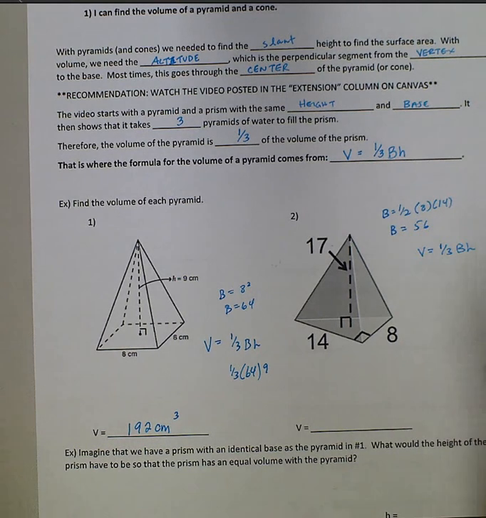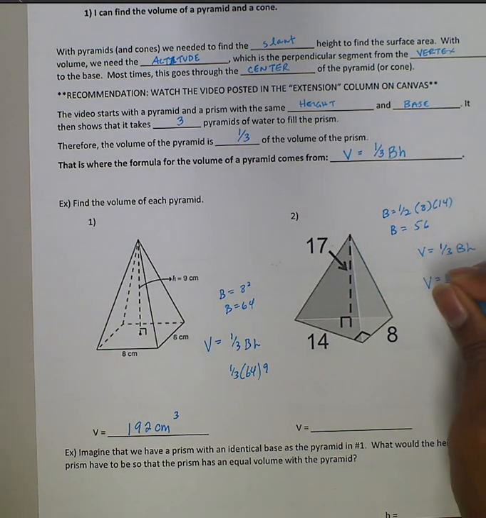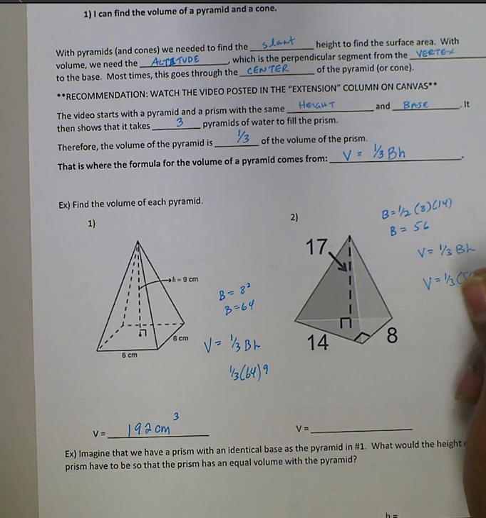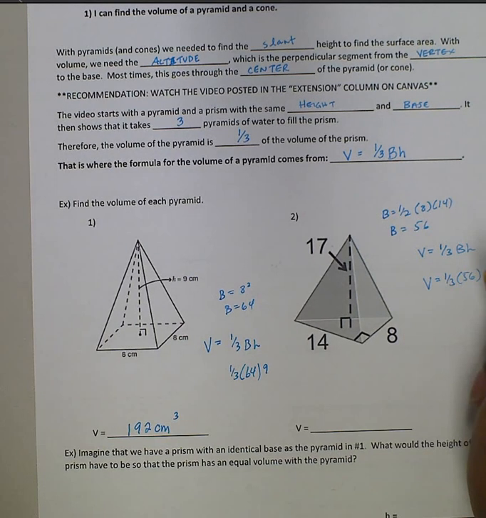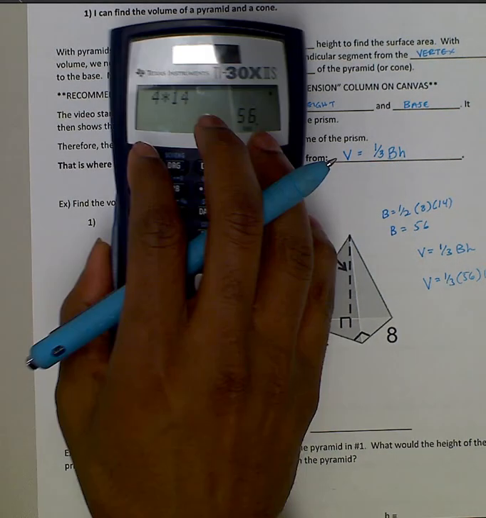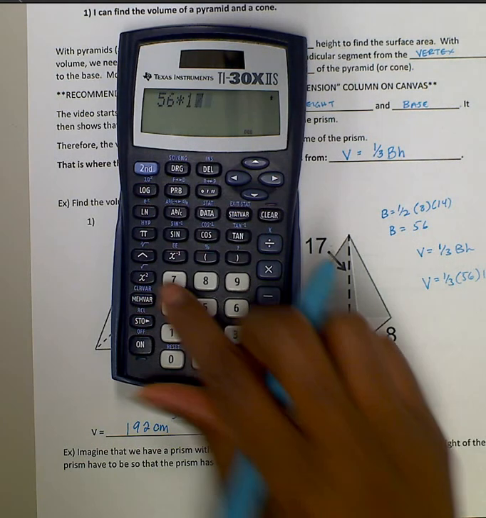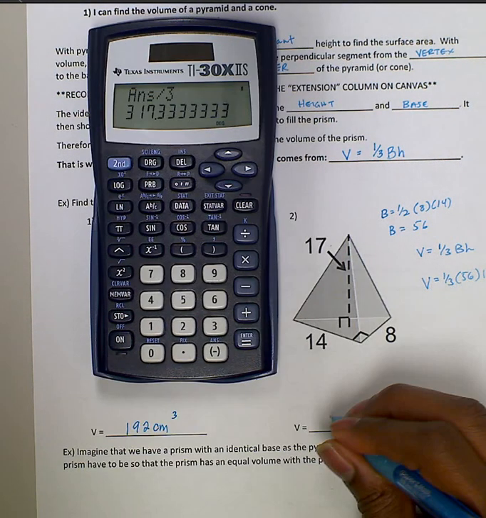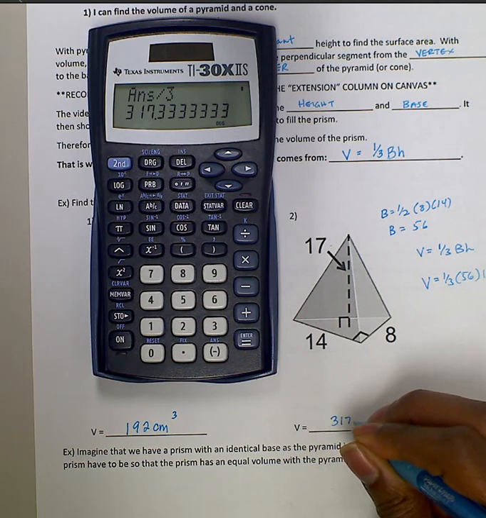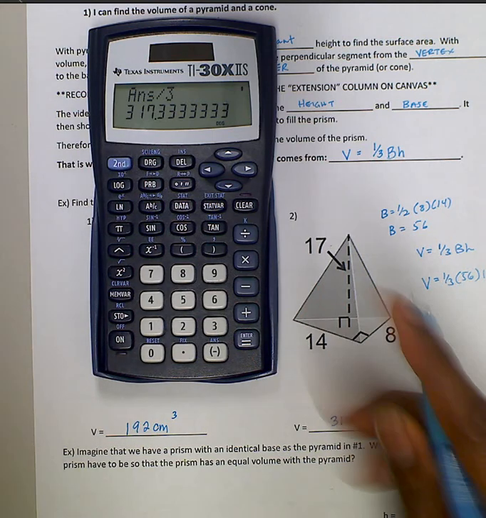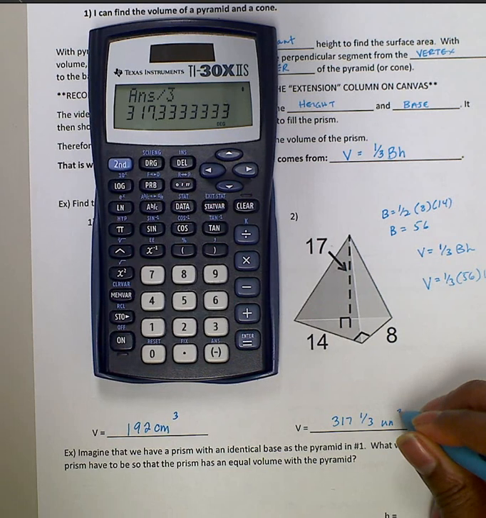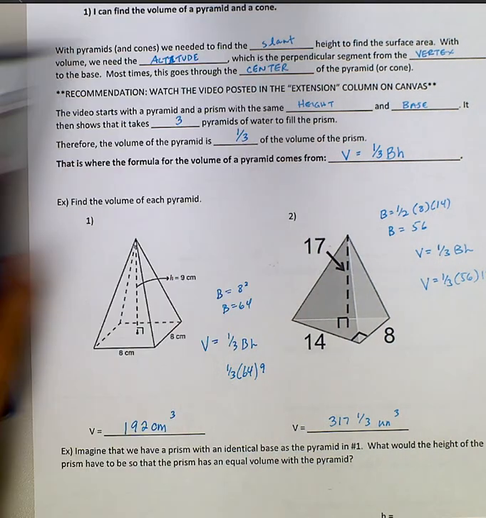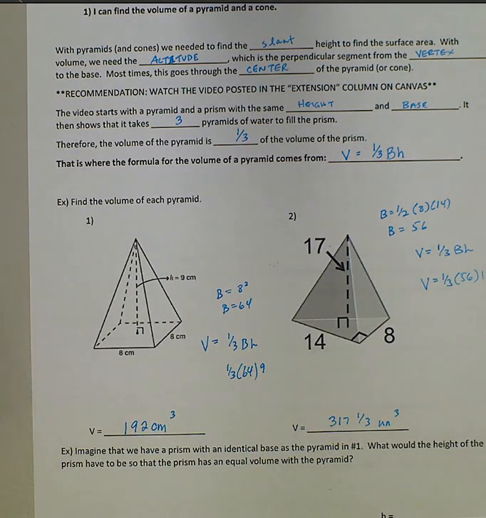Okay, and so we have volume equals 1/3 times 56 times height 17. So 56 times 17 divided by 3, 1/3. And that'll give us 317 and 1/3. No units attached here, so I'll just say units cubed.